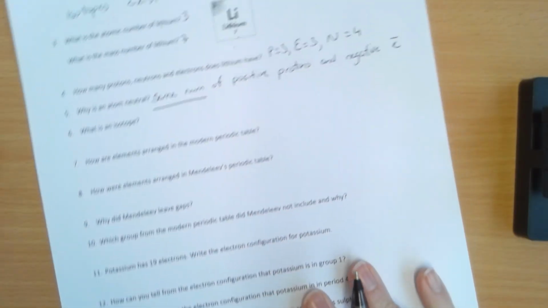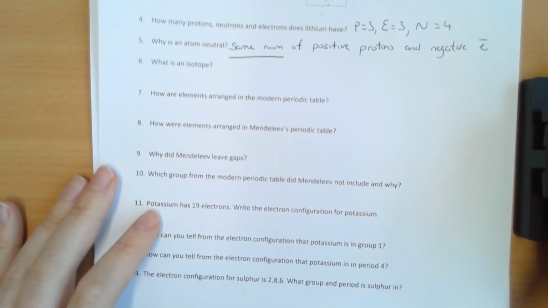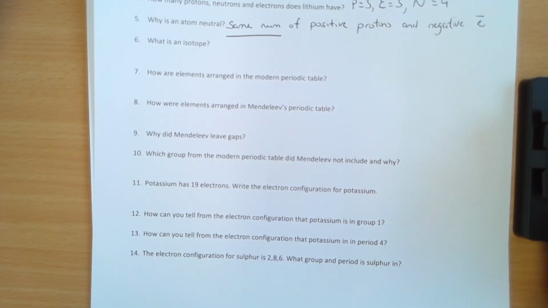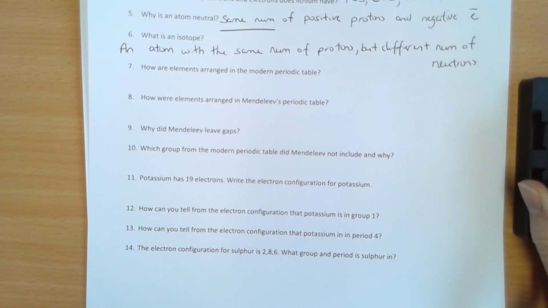Alright, last question then for CC3. What is an isotope? See if you can give me that definition without looking back. Okay, so there it is: an atom with the same number of protons but a different number of neutrons.